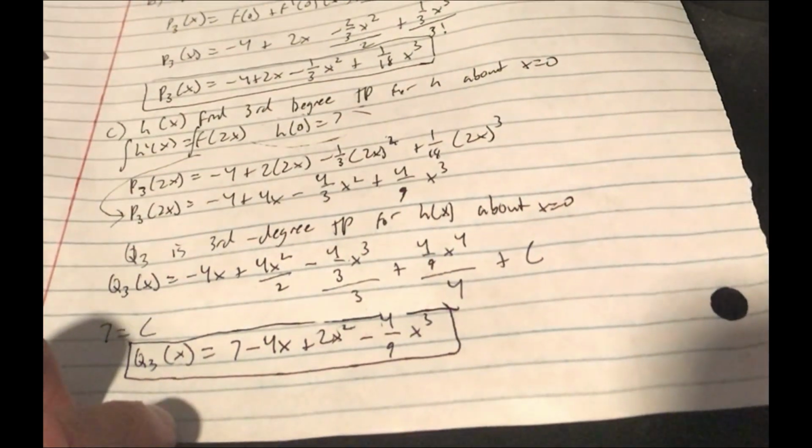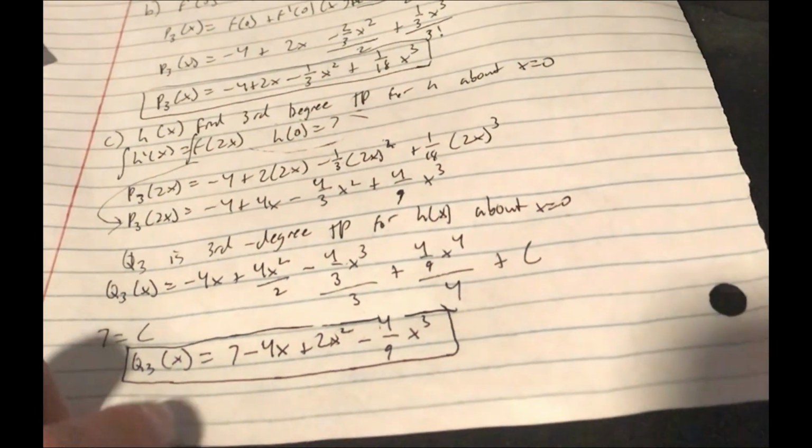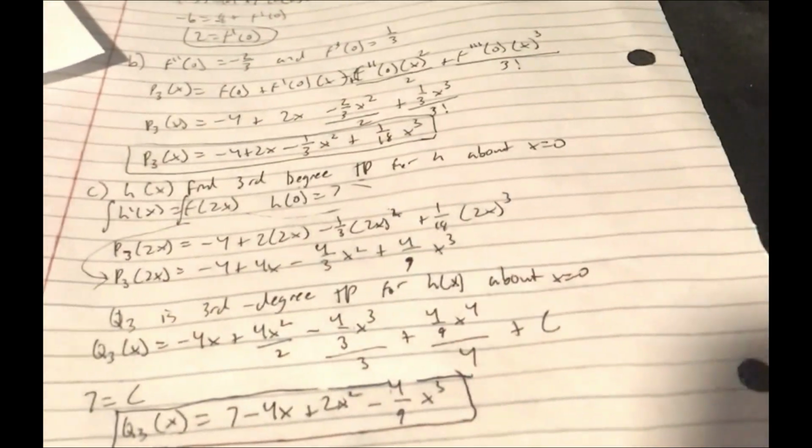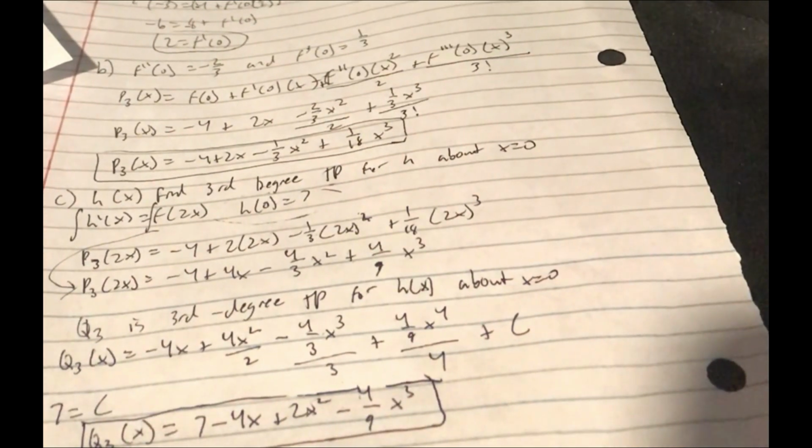So hopefully this all made sense to you. This question honestly wasn't too bad. First of all, it was only 3 parts, and they were all pretty simple, I'd say. So this is probably one of the easier Taylor polynomial, Taylor series questions on the AP Calc exams, but it was a question nonetheless, and hopefully this went well for you, and I hope you learned something from this video.